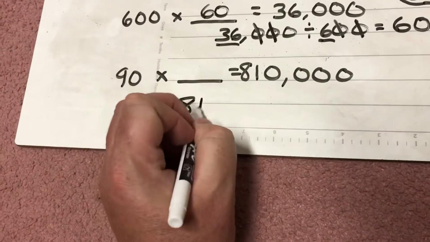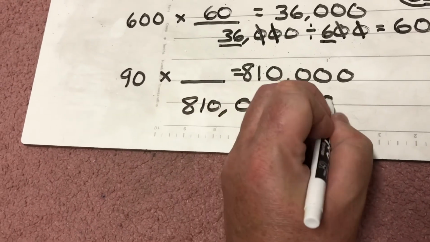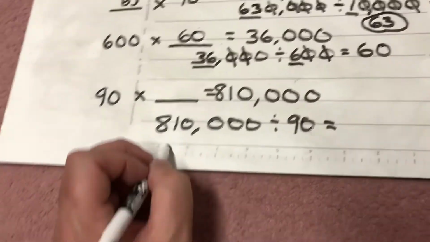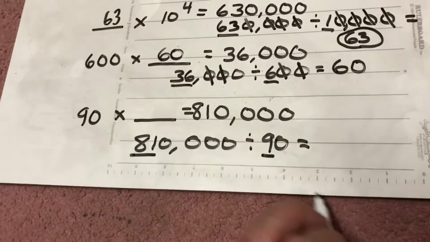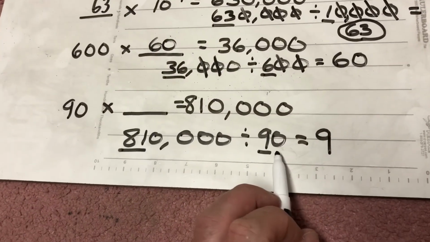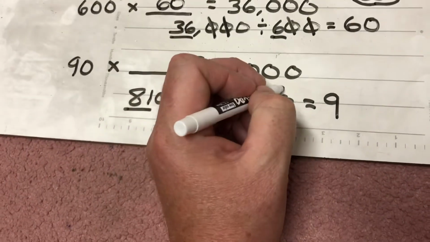Well, I'm going to be taking 810,000. I'm going to be dividing it by 90, because to solve a multiplication equation, you divide. I think to myself, 81 divided by 9. Well, 81 divided by 9 is 9. I see I only have 1 zero here, but I have 4 here. So I'm going to cross the 1 off here.